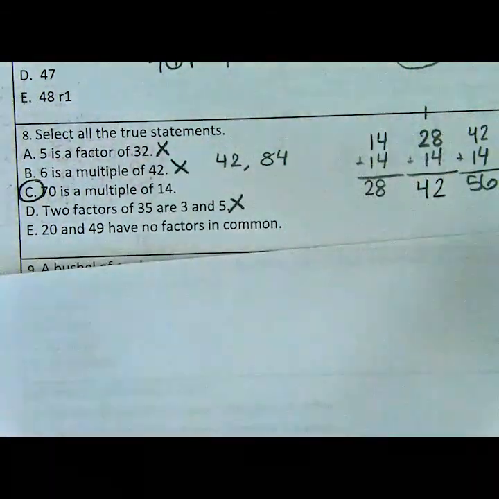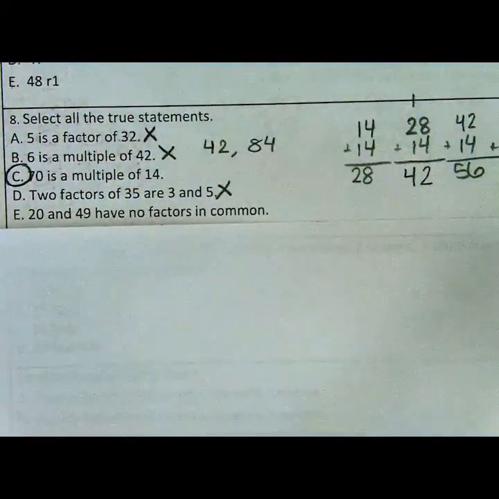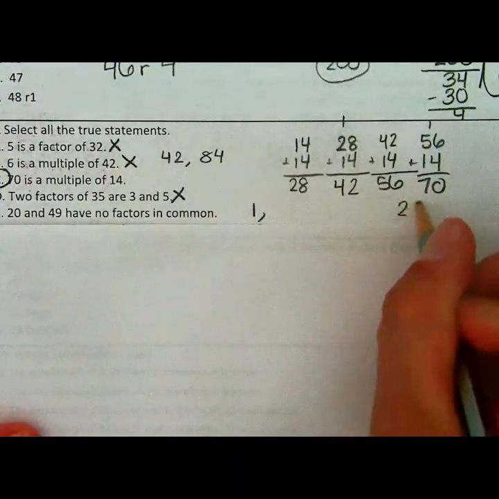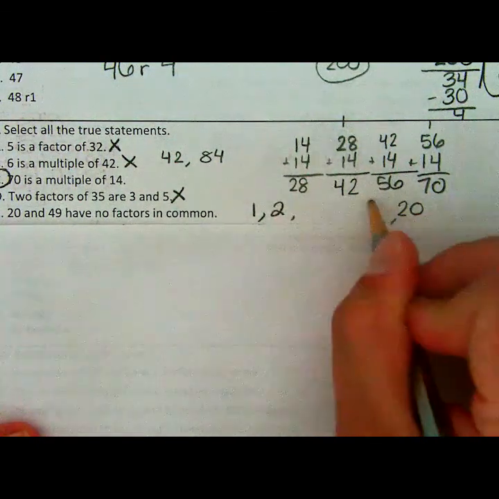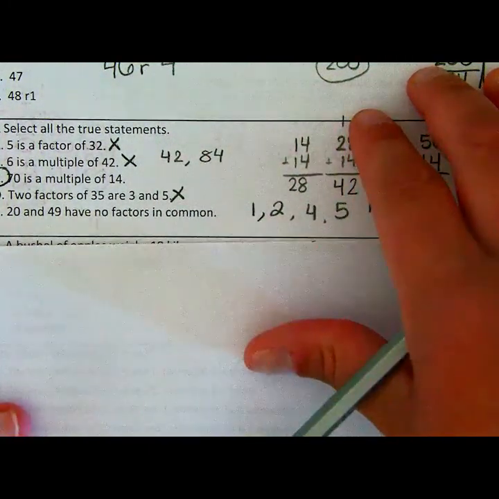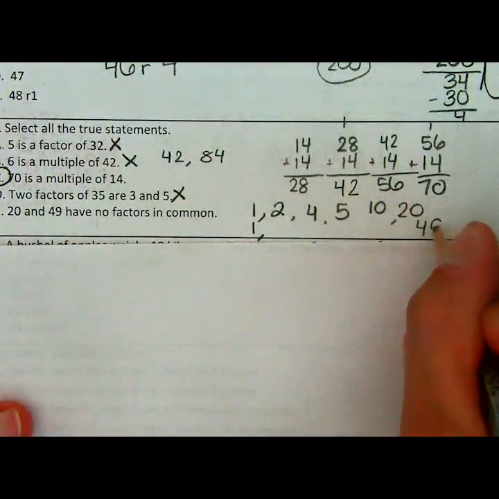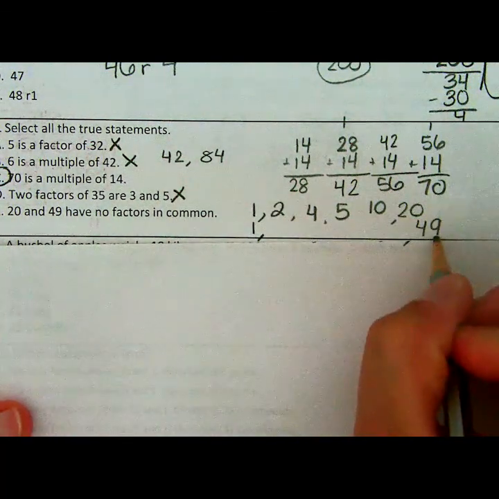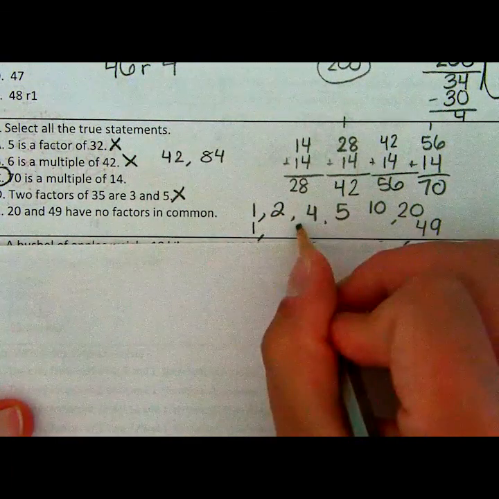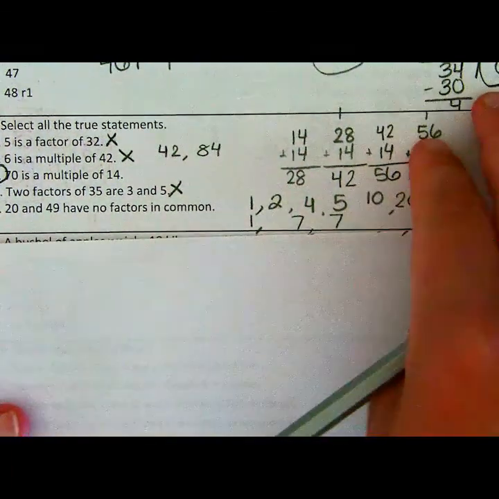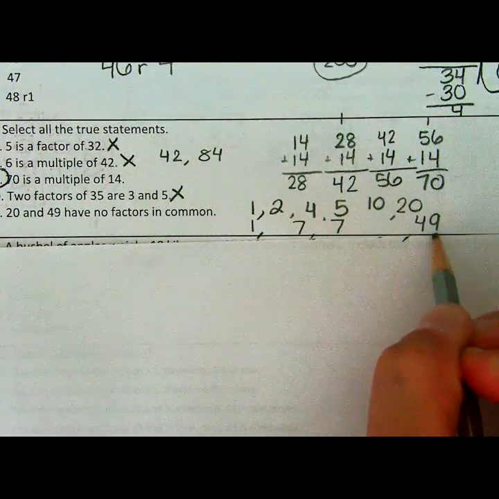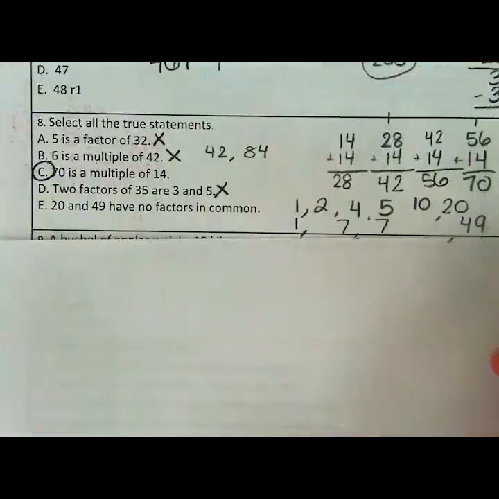So what you probably did was listed the factors of 20, which you know are 1 times 20, 2 times 10, and 4 times 5. Then maybe you went ahead and listed the factors of 49. 1 times 49. Does 2 go into 49? No. 3? No. 4? No. 5, no. 6, no. 7, yes. 7 times 7. Now, maybe you thought to yourself, well, does 10 go into 49? No. Does 20 go into 49? No. Okay, so these have no factors in common. So C and E are correct.